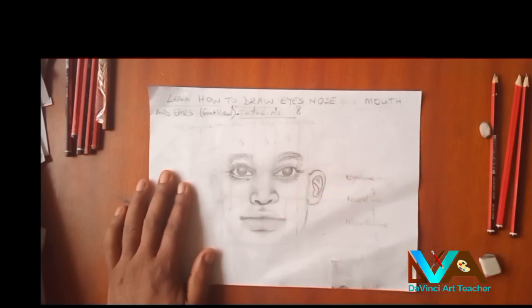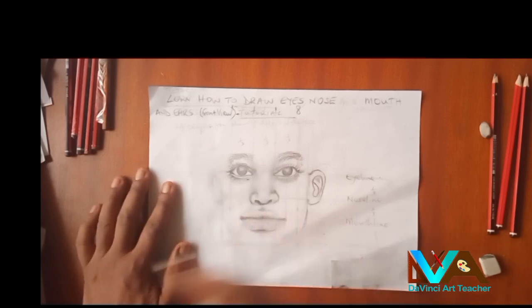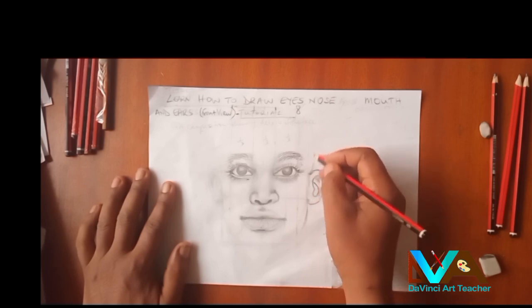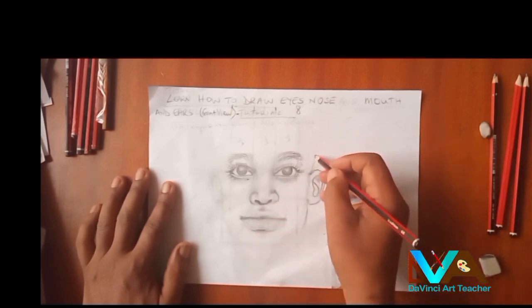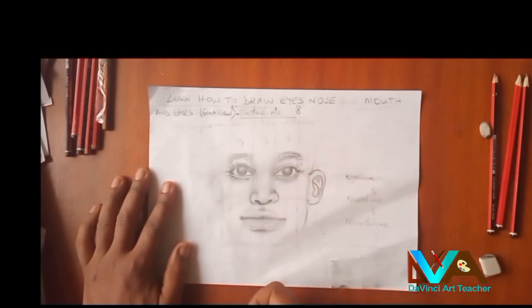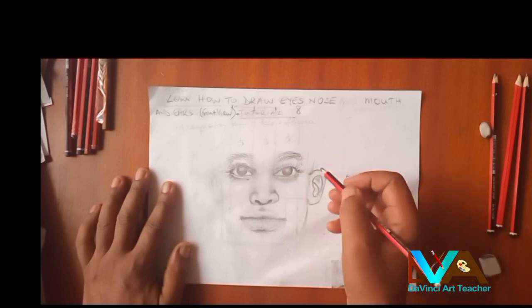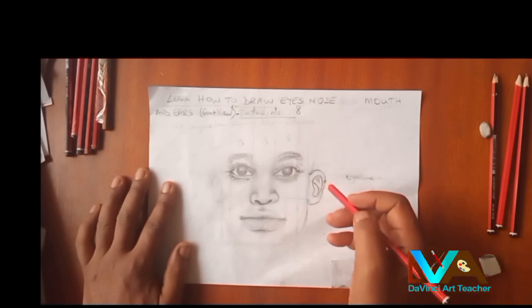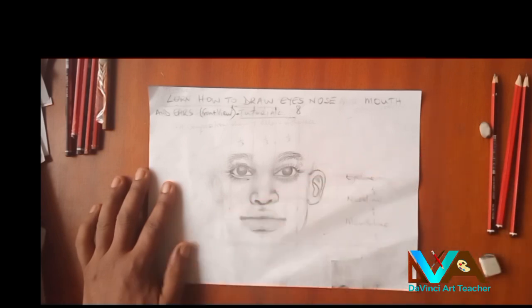Yes, like that. That is the basic shape of the ear. Now, the tricky part is to draw an ear that is similar to this ear. And that is how now we start trying to be guided. Let us be guided by another principle called symmetry.